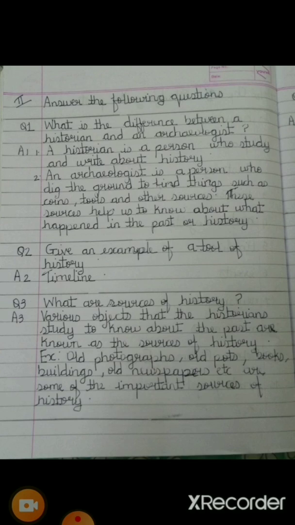These sources help us to know about what happened in the past or history. Question number 2: give an example of a tool of history. Timeline, which is an important tool of history.